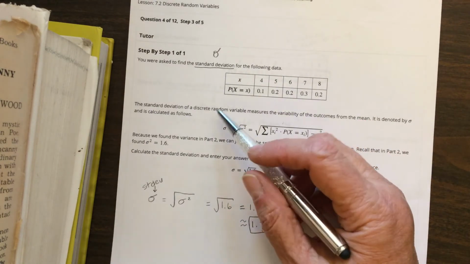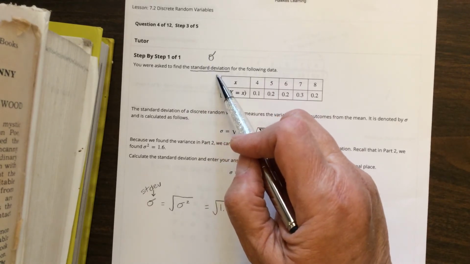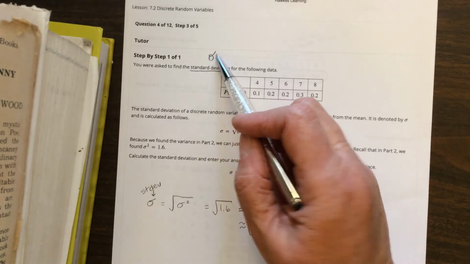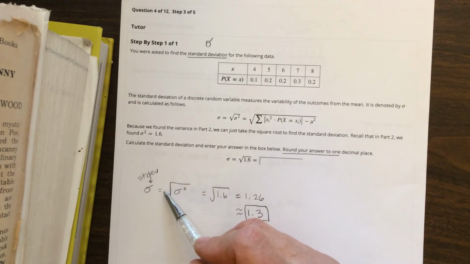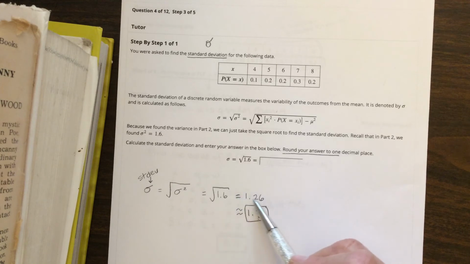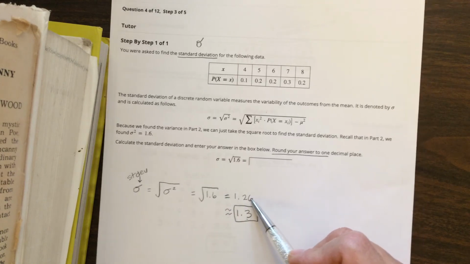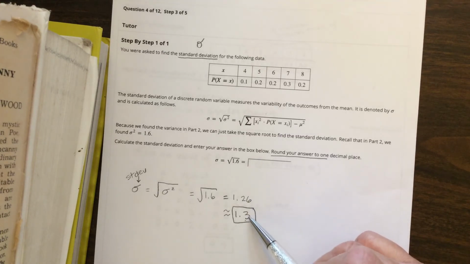And then in step 3 of this problem, they're asking for the standard deviation. This is our variable for standard deviation, and the standard deviation is the square root of variance. Variance we got in a previous answer, so we're going to take the square root of that and round it to 1 decimal place. So that's why this is rounded up to 3.